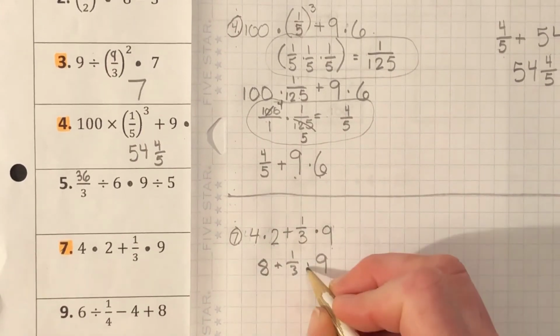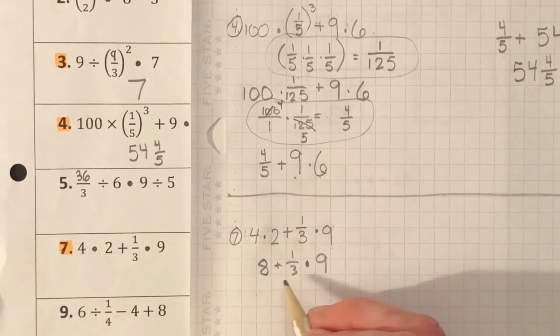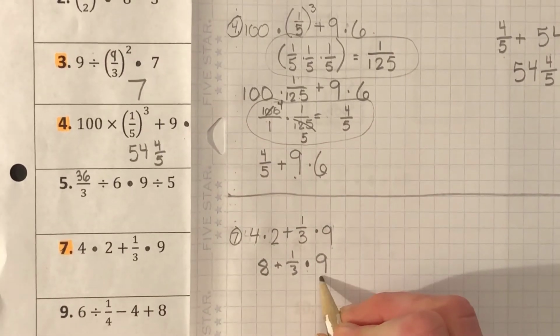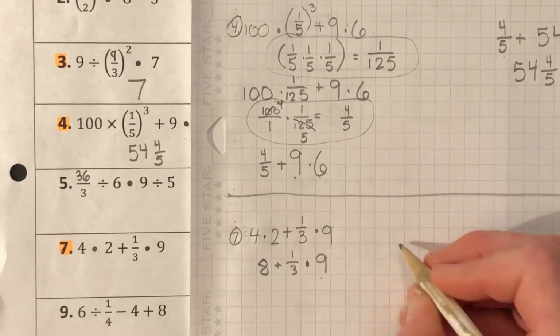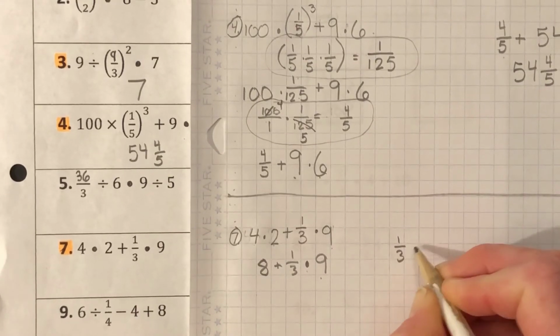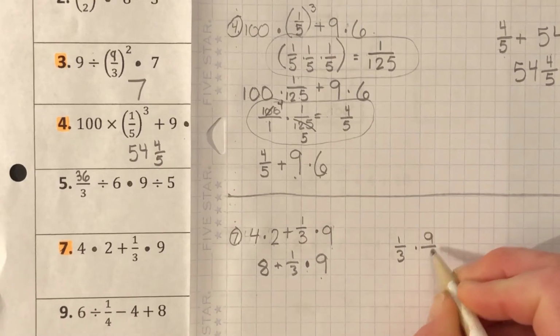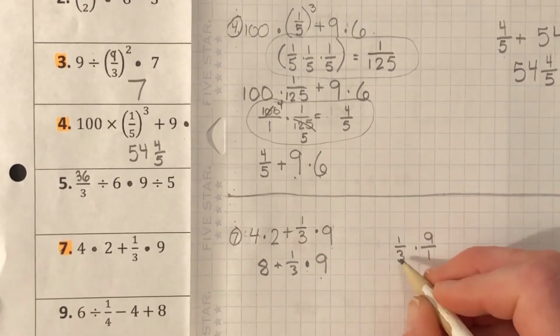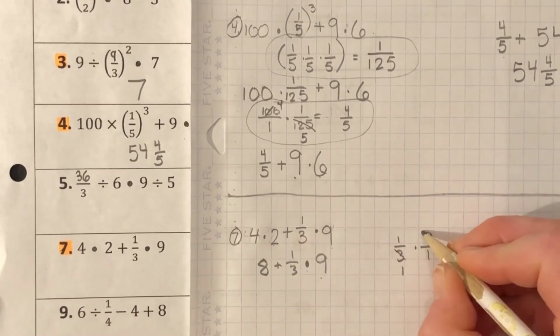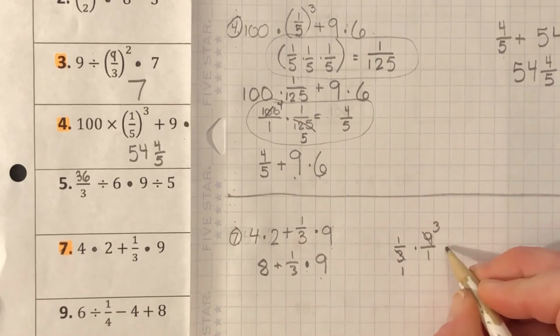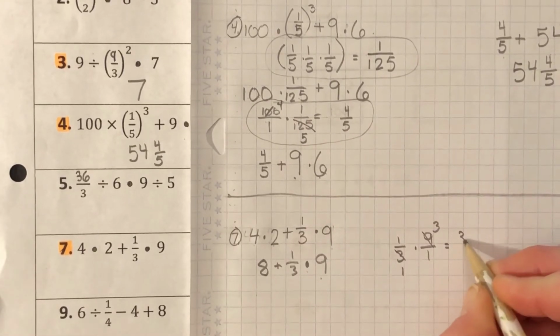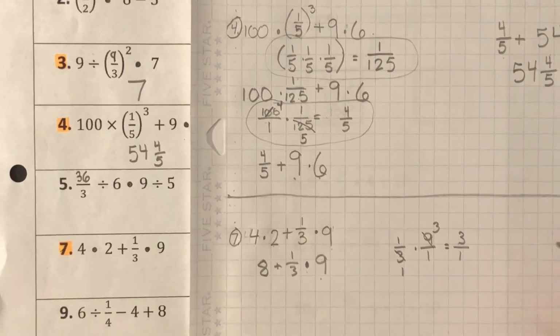The next thing that we'll do is our multiplication. 1/3 times 9. I'll come over here and write that. 1/3 times 9/1. Haha, I can cross reduce. 3 goes into 3, 1. It goes into 9 3 times. That leaves me with 3/1, or 3.